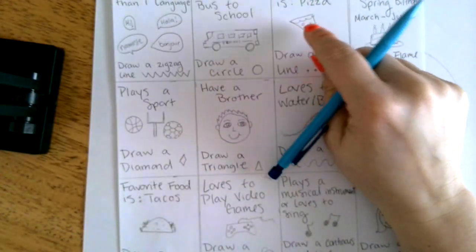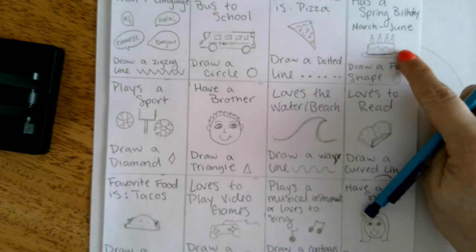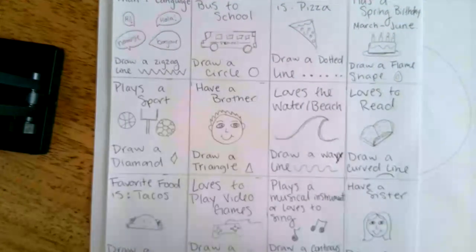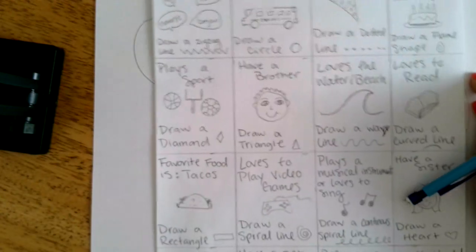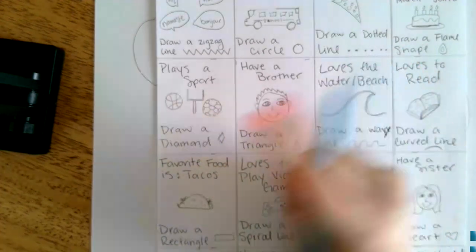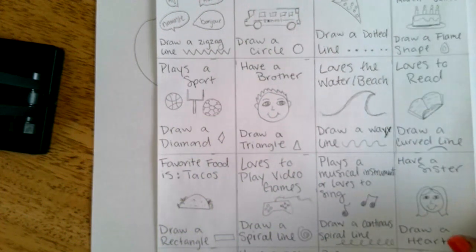Next, favorite food is pizza. I do love pizza. It's not my favorite food, though. Has a spring birthday, March to June. I do not. My birthday is in September. Play a sport. I did play soccer in high school, so I'm going to draw a diamond. I still play soccer every once in a while, but not as frequently.